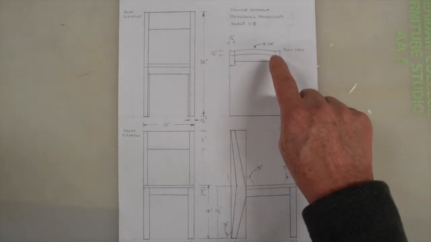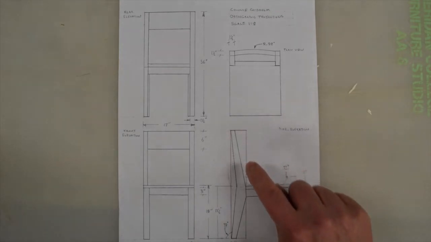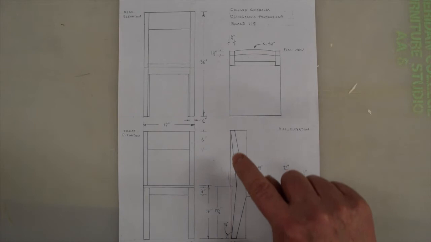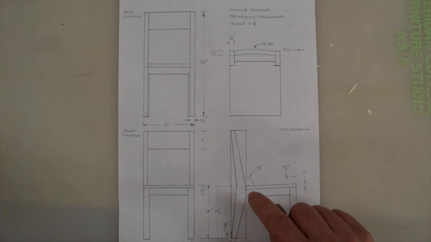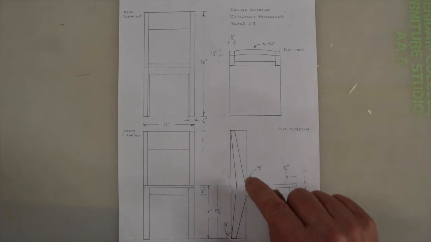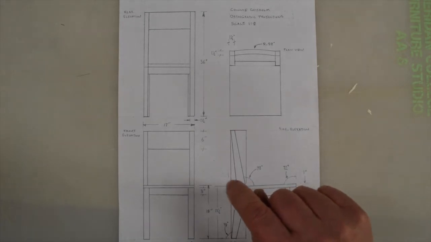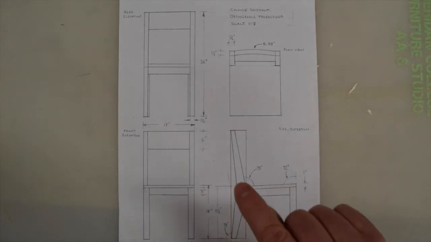As well, I've indicated the radius of the upper crest rail, and I've drawn a rectangular box around the back leg. The back leg is fairly complex. There's a series of angles and flats, and I can use this box to easily figure out the points in space that I need to connect in order to transfer this shape to the material that I'm using to create my sketch model.